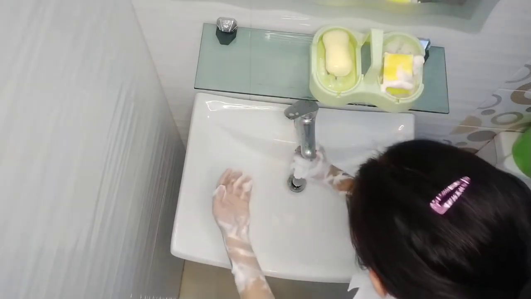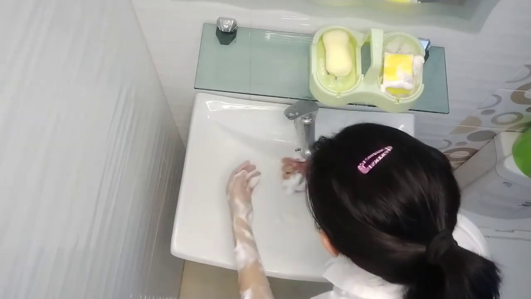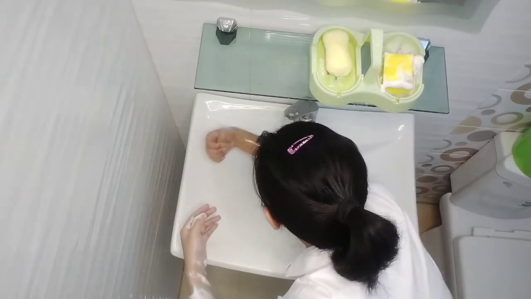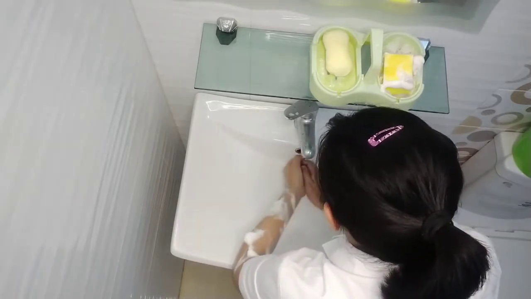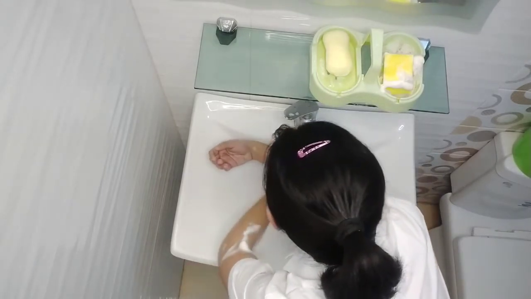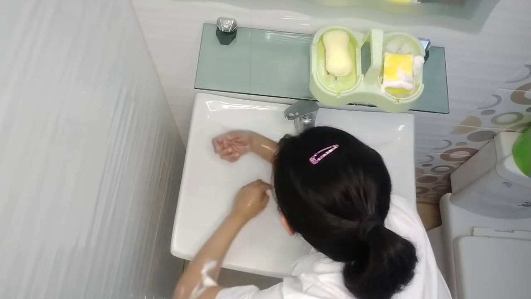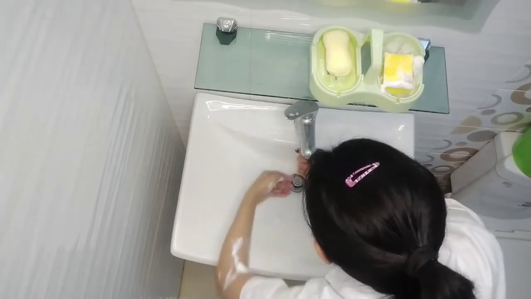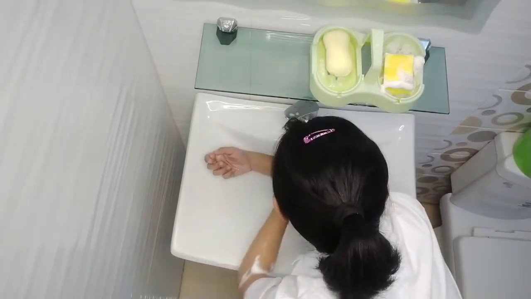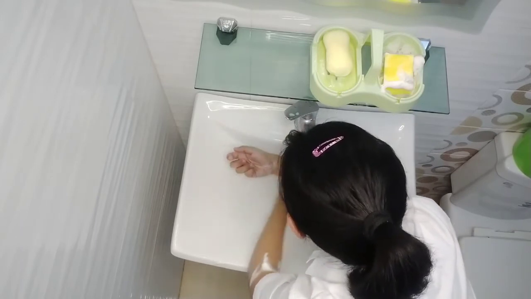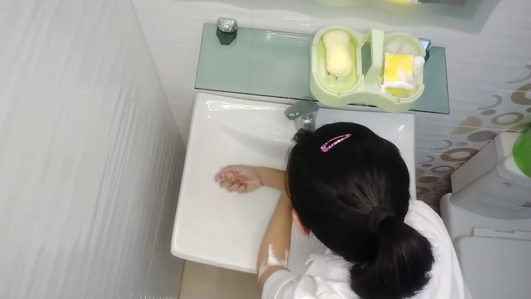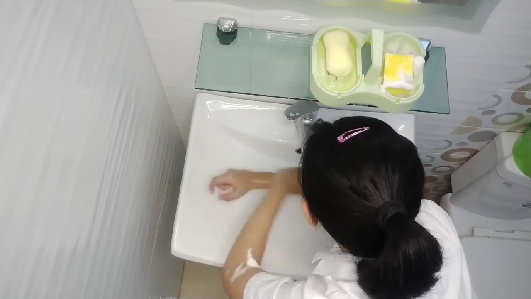And then rinse your arms and hands. Rinse your hands thoroughly.